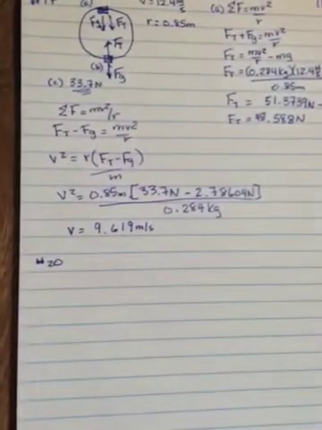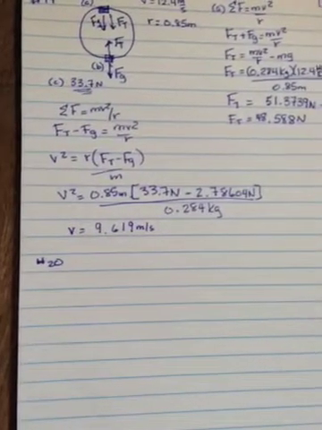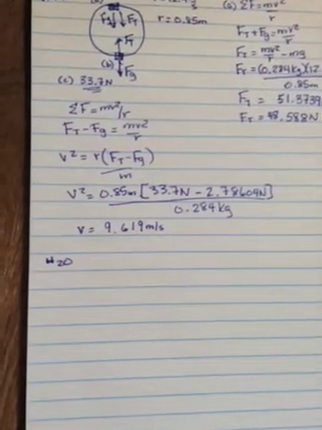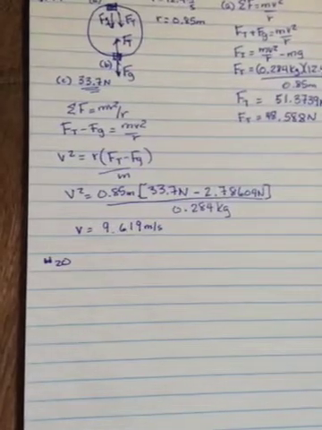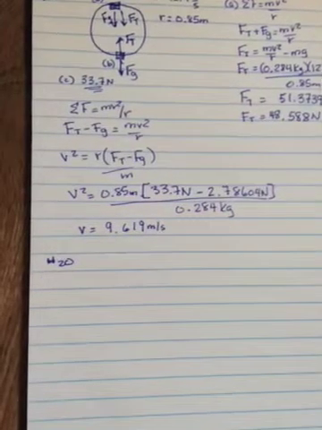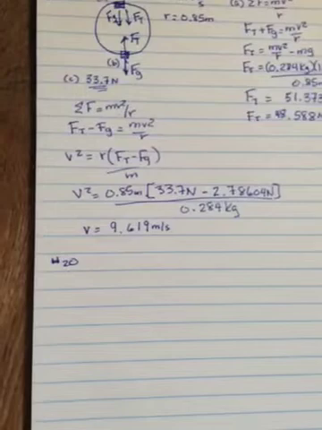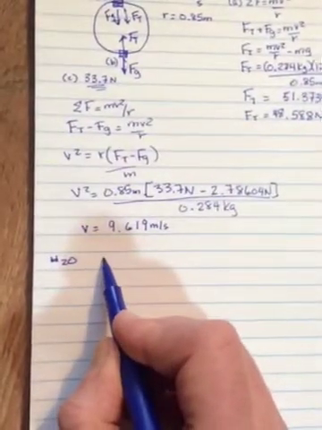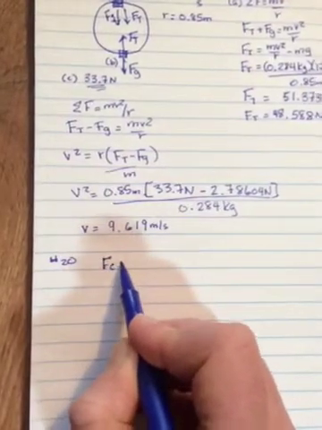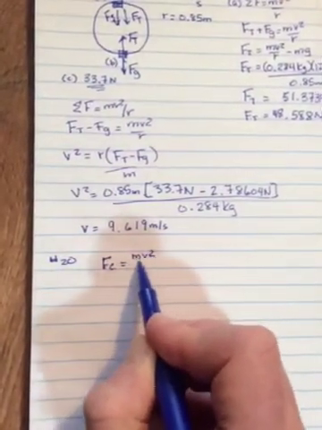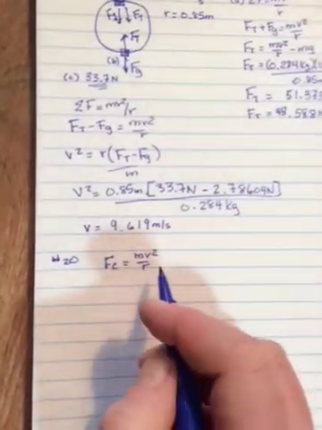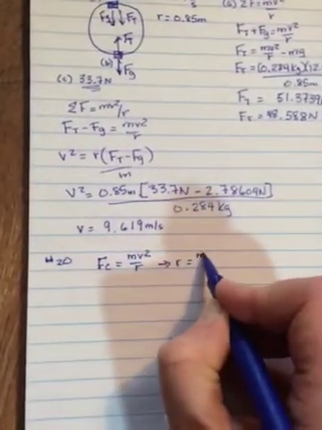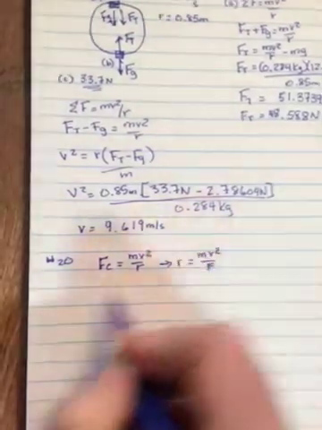Number 20 says engineers design a turn on a road so that a 1,225 kilogram car could use 4,825 newtons of centripetal force while traveling around the curve at 72.5 kilometers per hour. What is the radius? In this one, it does not say that it's banked. And so you have to assume it isn't, and it's just mv squared over r. And you're looking for r.